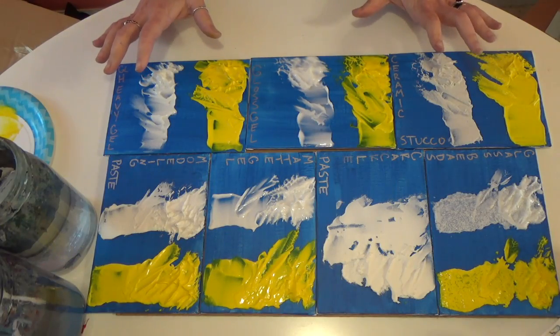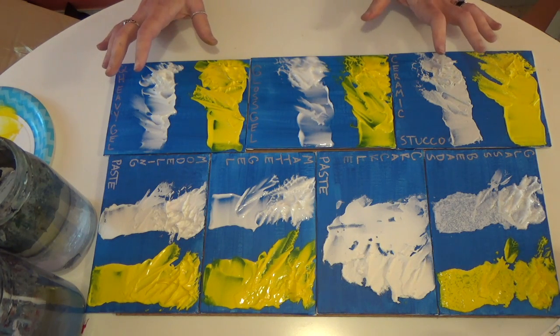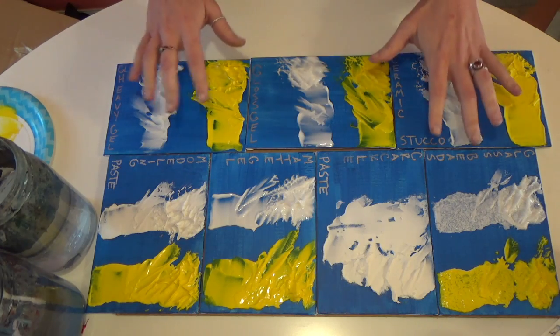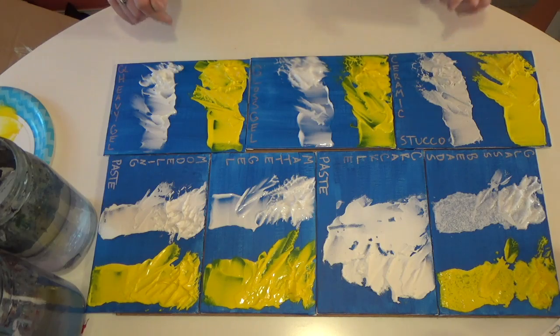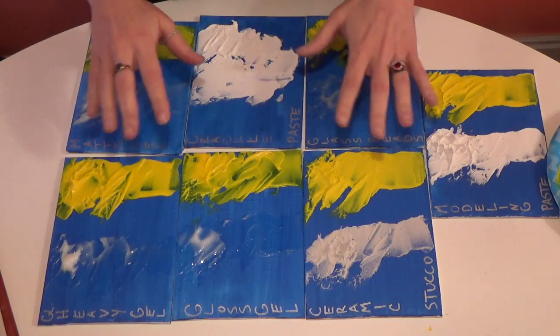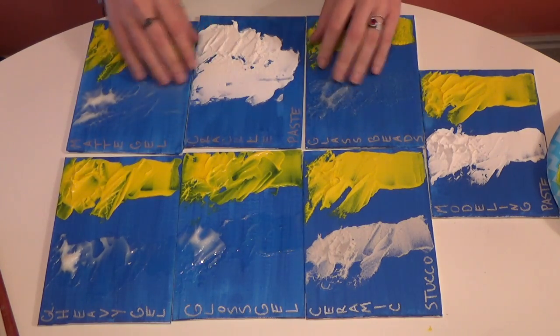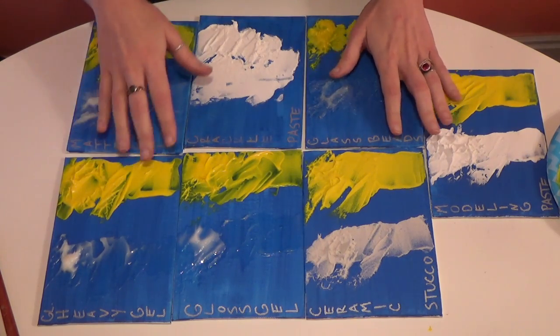All right, we're gonna let all of these dry, and then when they are done, we'll come back, see how they've all changed, and we will start adding a little bit of paint so that you can see what happens when you paint on top of the dry mediums. Okay, so it's been about 24 hours, so our mediums are for the most part dry. Let's go through each of them, see what happened, and we'll apply a little bit of paint.